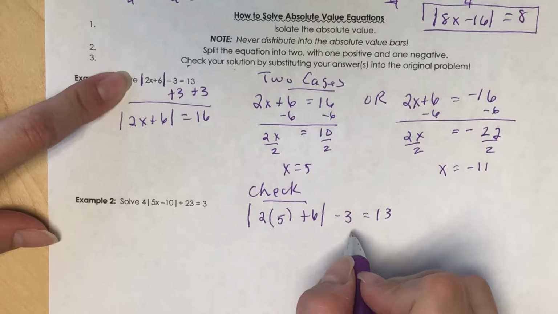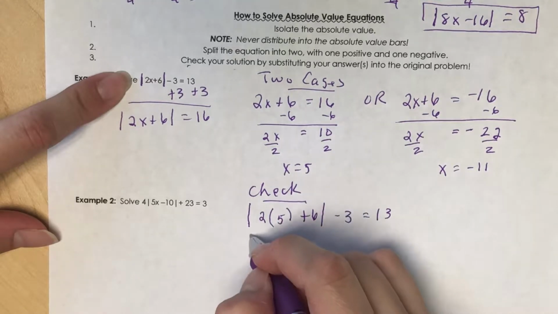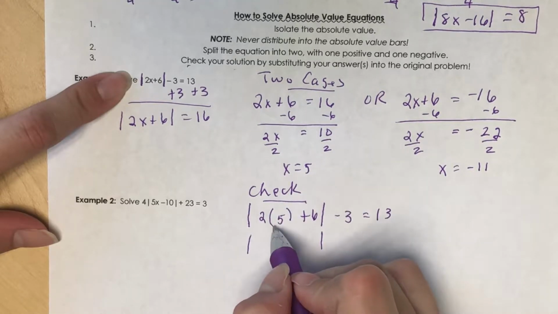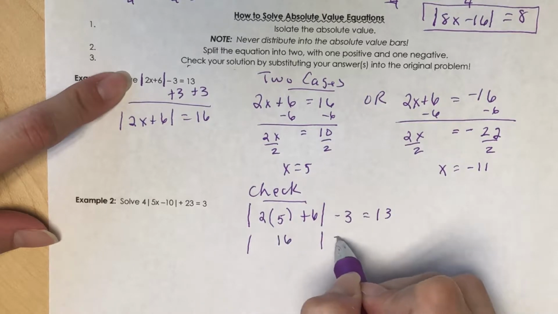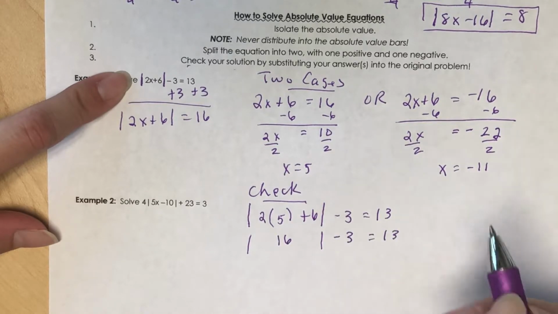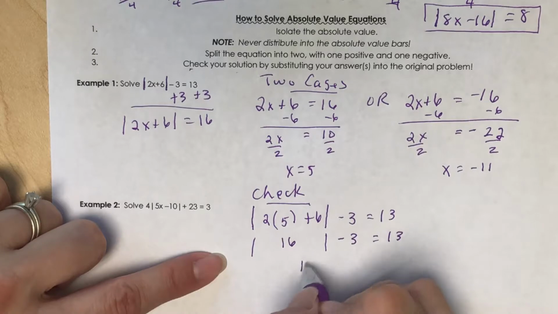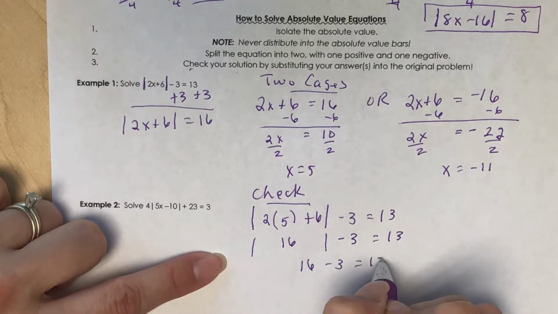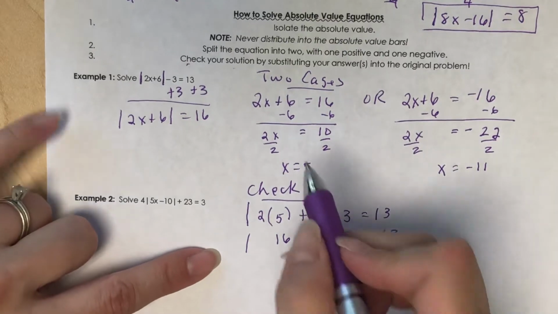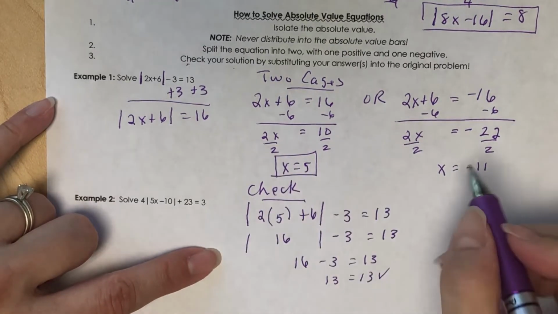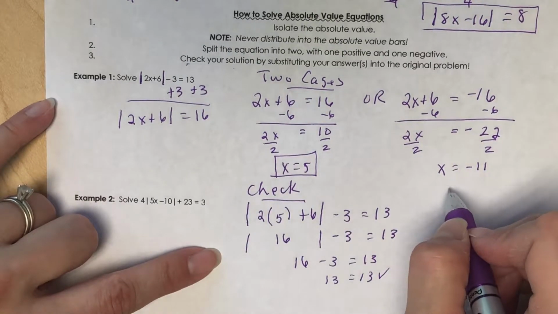And then I'm going to simplify that. That's the absolute value of 10 plus 6, which is 16, minus 3. Absolute value of 16 is 16. And 16 minus 3 is 13. So that does check. So I can put a box around x equal 5. And now I need to do the same for negative 11.